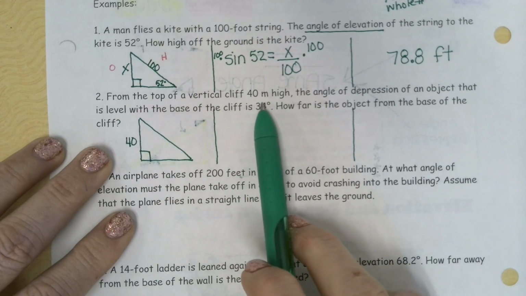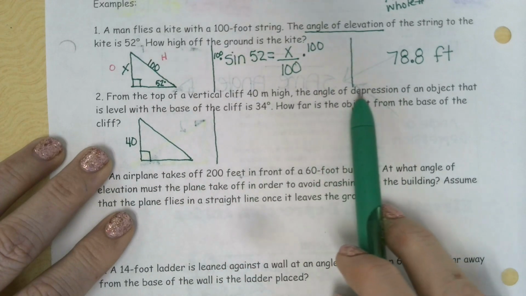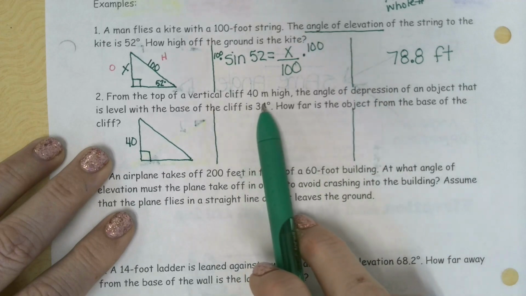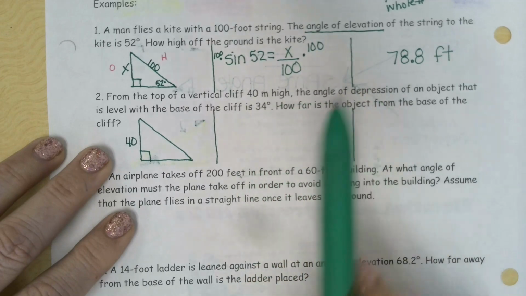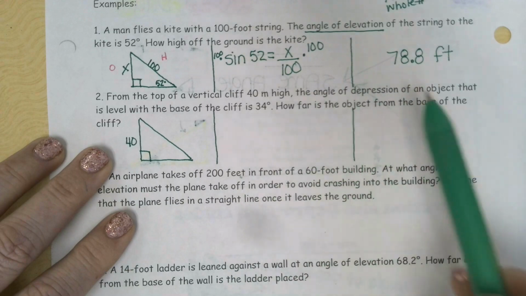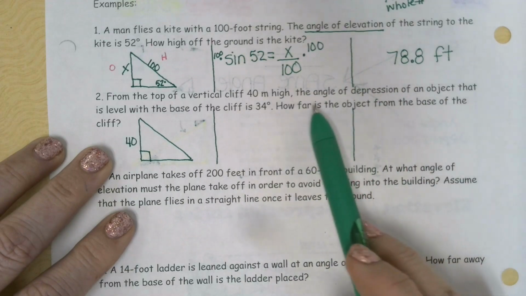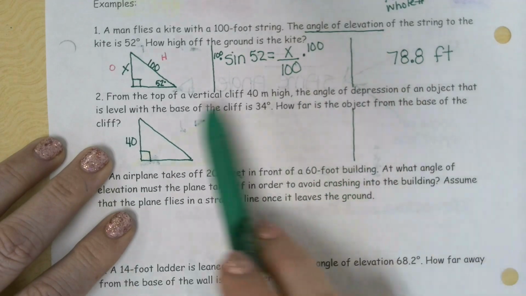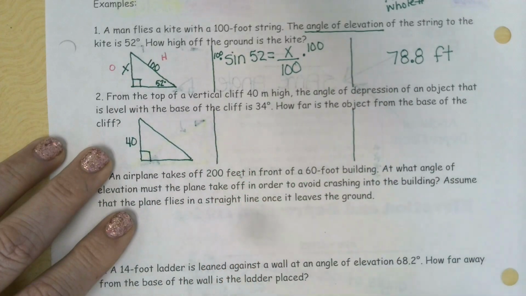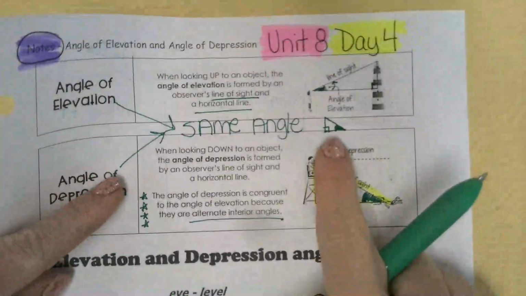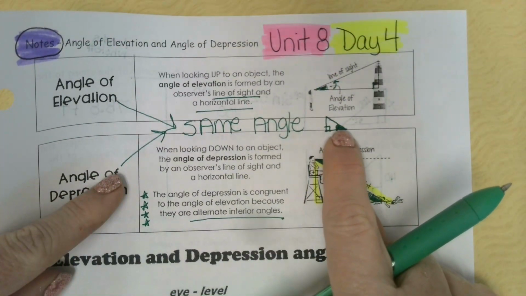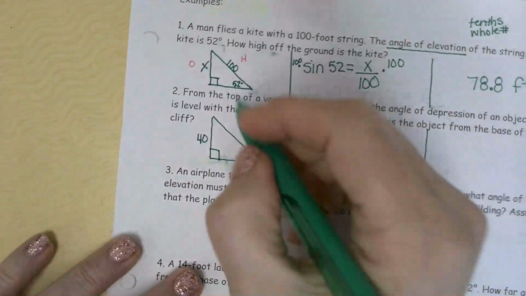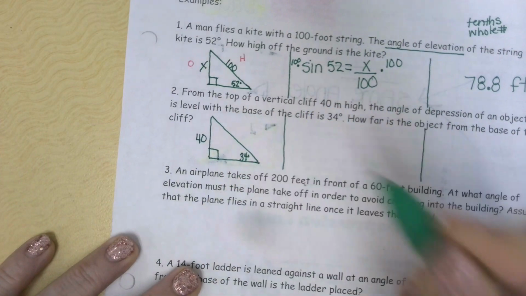Guys, I don't care what all of that just said. I need this word and I need this number. When you see angle of depression, jump and find the number. This is what happens in my mind: the angle of depression, blah, blah, blah, 34 degrees. And I know because it said on the front that the angle of depression and angle of elevation are the same angle. That 34 goes here.